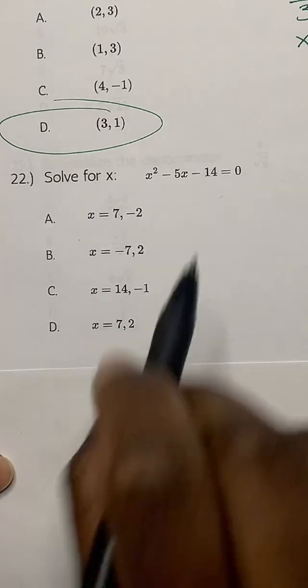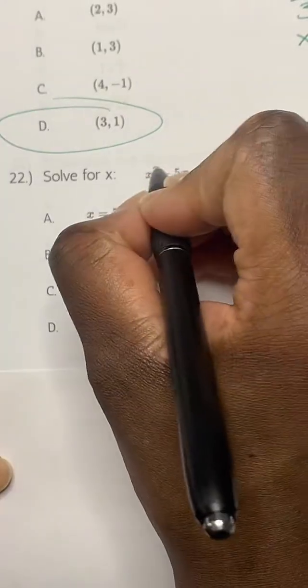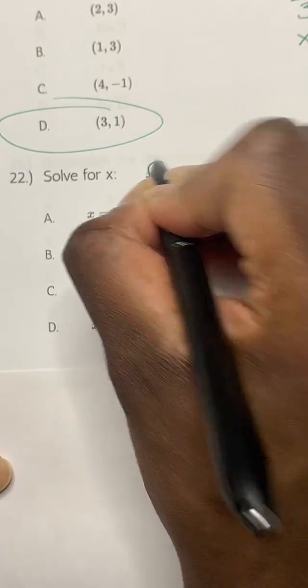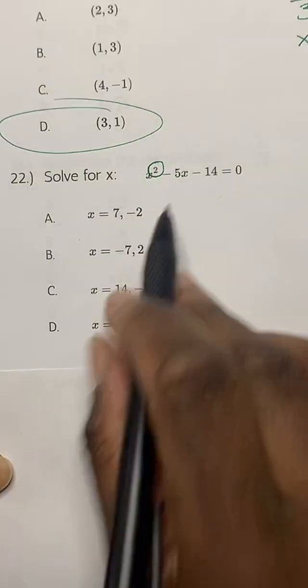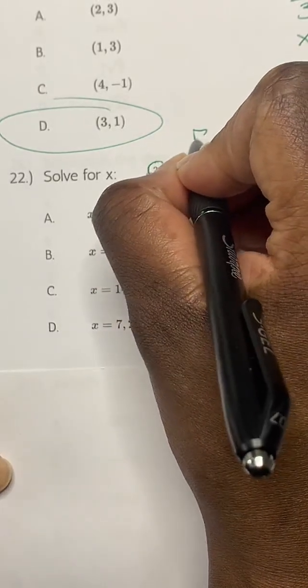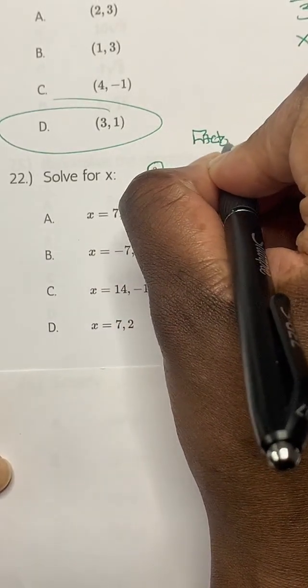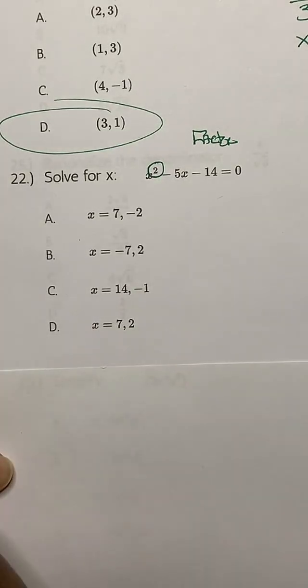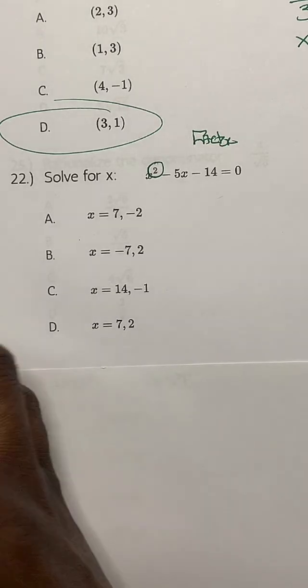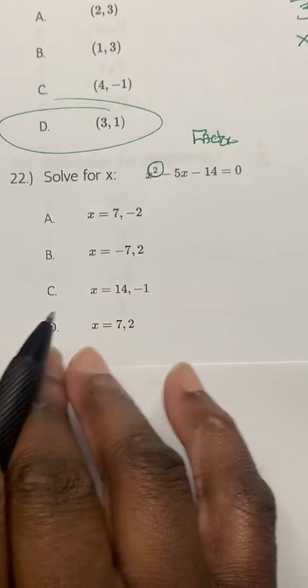Now, when you see your highest degree is to the second power, that means we're going to have to factor. So when you factor, you always want to ask yourself, one, do I have a GCF? If I have a GCF, awesome, let's get that together.